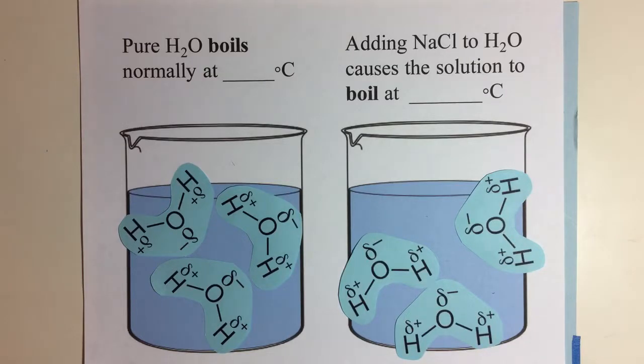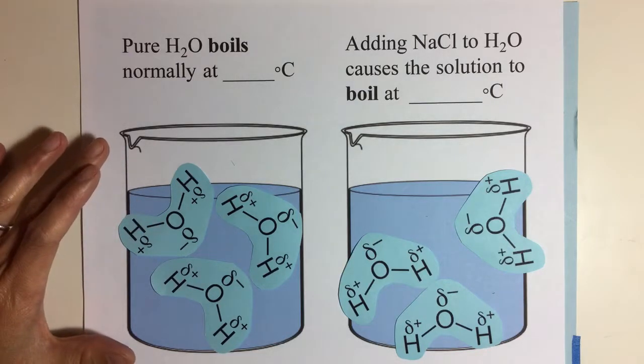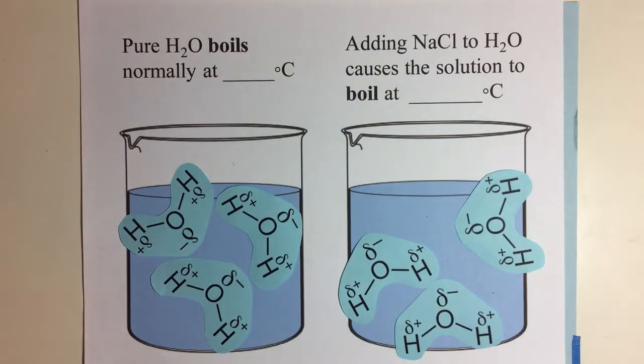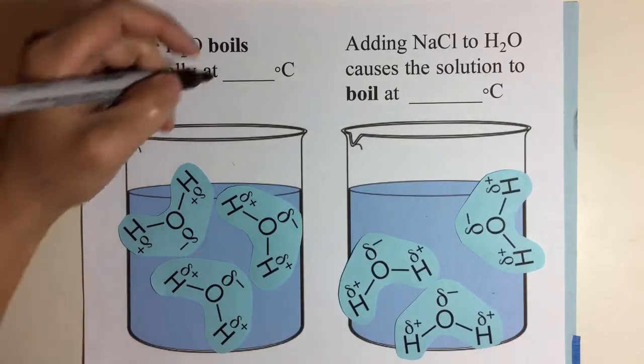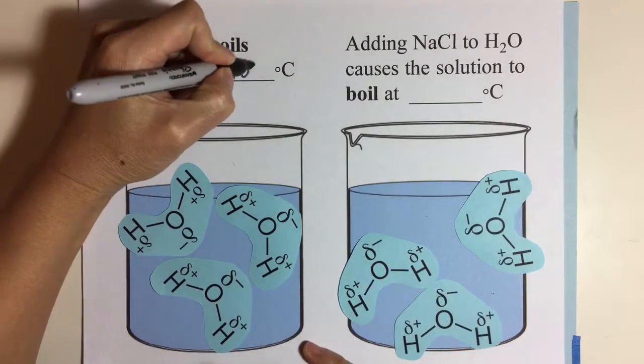Today's lesson is about colligative properties. And so I'm going to visually show you how boiling point will change upon adding solutes, different types of solutes. So the first thing we're going to look at is pure water. We know pure water boils normally at 100 degrees Celsius.